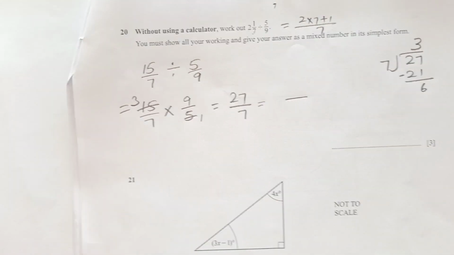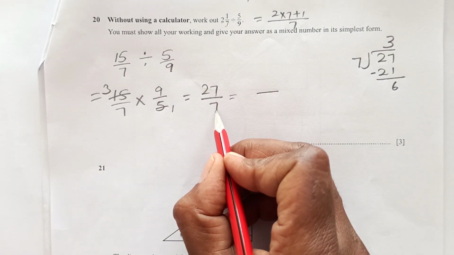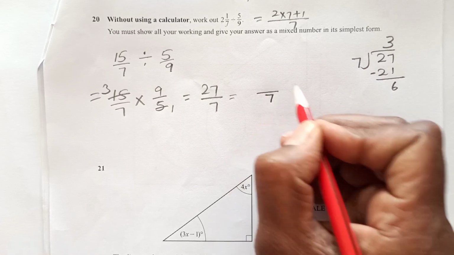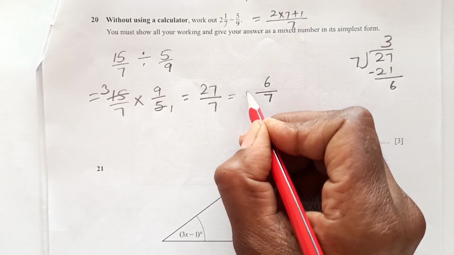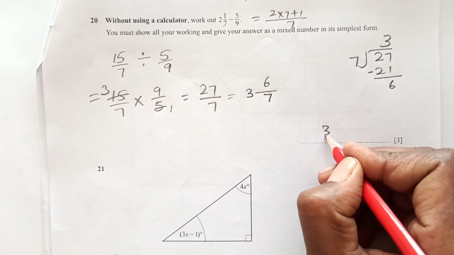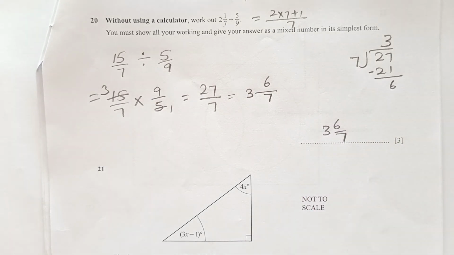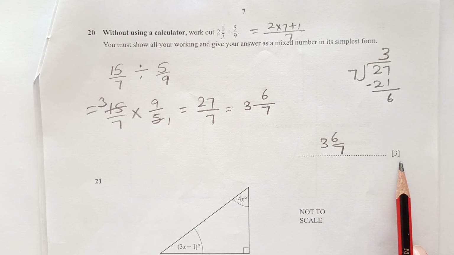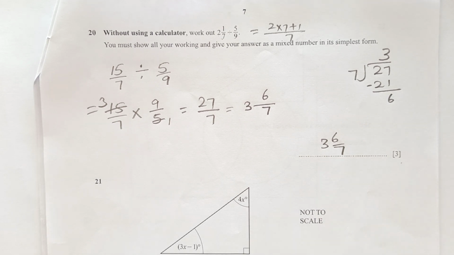Some students make a mistake here. So the denominator remains the denominator, right? And the remainder goes up here. Remainder is 6. Divisor goes here. So 3 and 6 over 7 is the final answer, right? So you see, this is a very easy question and you can easily score 3 marks out of this. So don't leave these kinds of questions.